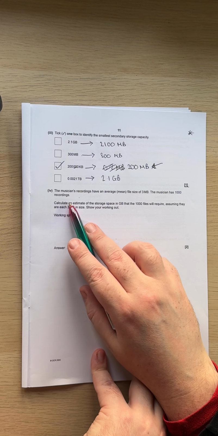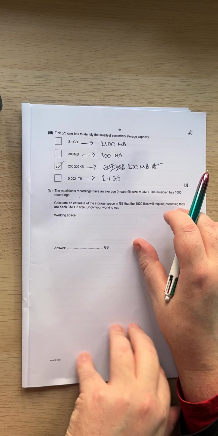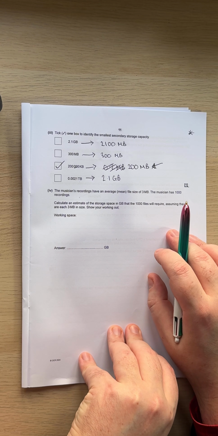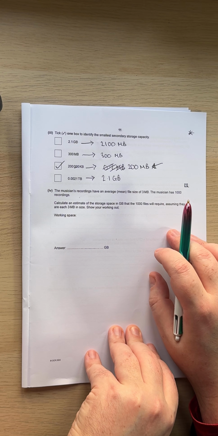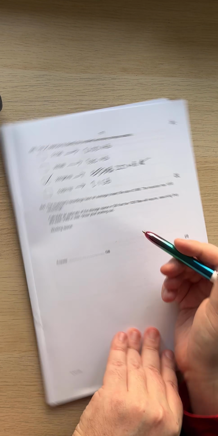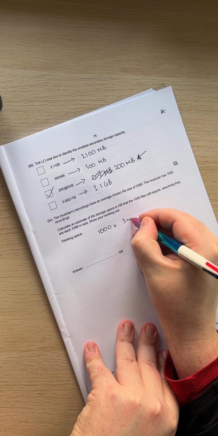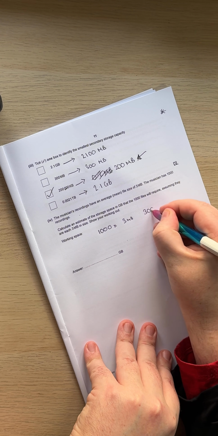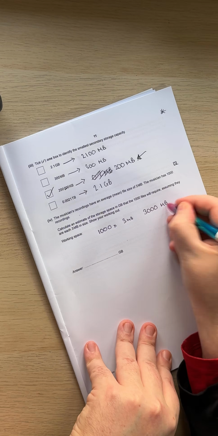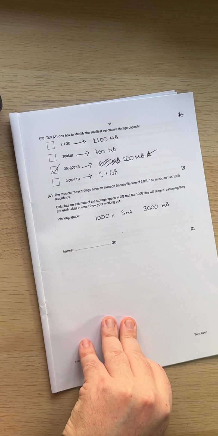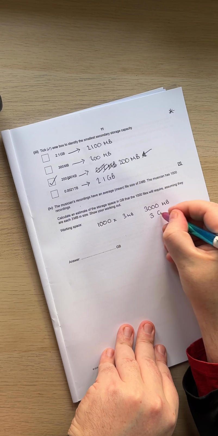The musician's recordings have an average mean file size of 3 megabytes. The musician has 1,000 recordings. Calculate an estimate of the storage space in gigabytes that the 1,000 files will require. So it's 1,000 files times 3 megabytes. So it's going to be 3,000 megabytes, which is the same as 3 gigabytes.